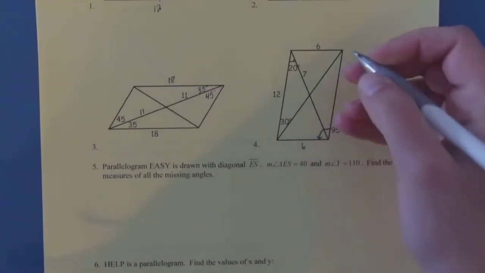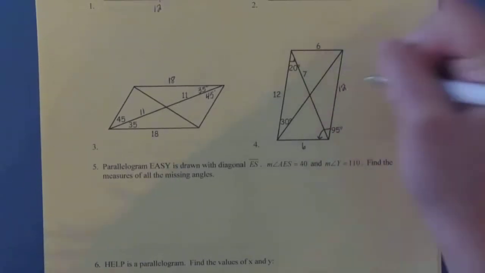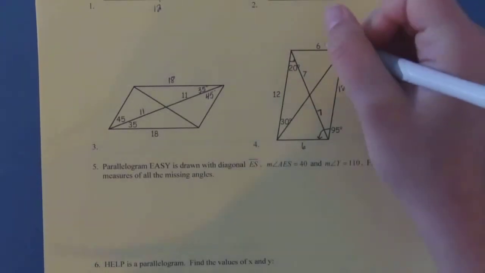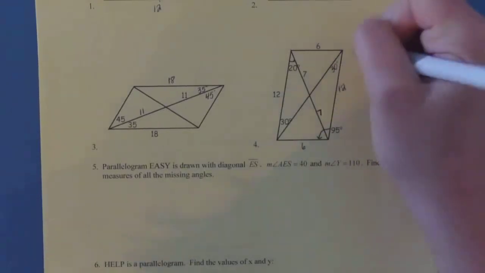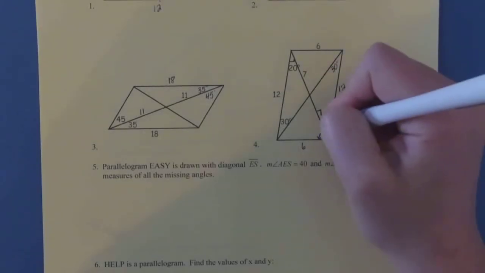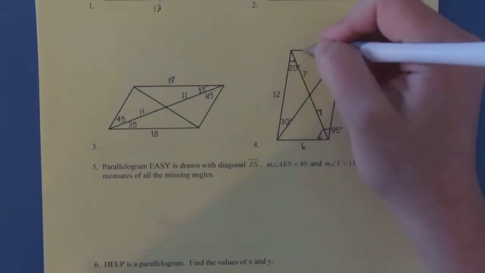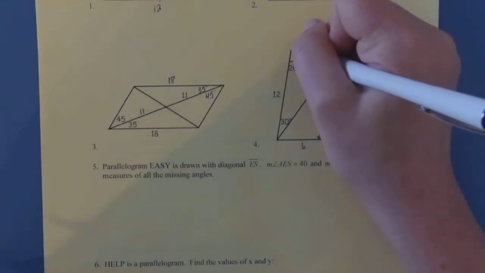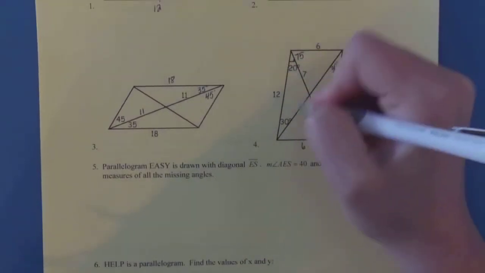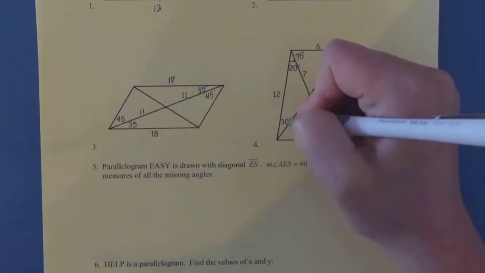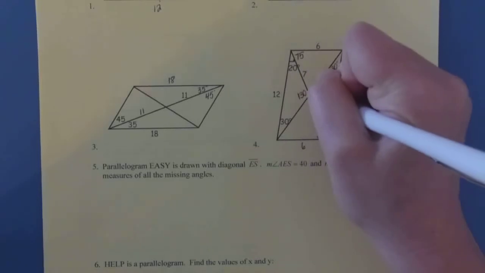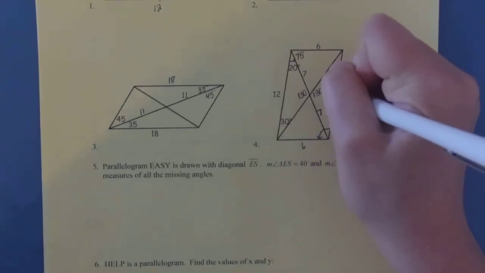Okay, on to number 4. Alright, let's fill in the easy stuff first. 6. I know this is 12. I know this is 7. I know this is 30 degrees. These are all things we've already talked about, so I'm just filling them in. Because this whole angle is 95, I know this whole angle is 95. So that means this has to be 75 degrees. Now I have a 20 degree angle and a 30 degree angle. So these 3 angles have to add up to 180, making this 130. And this is 130.